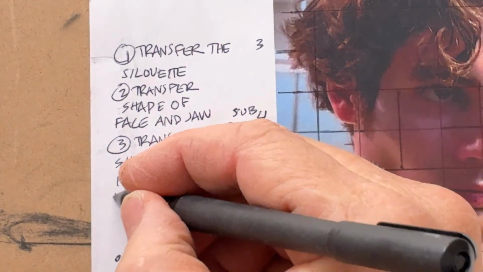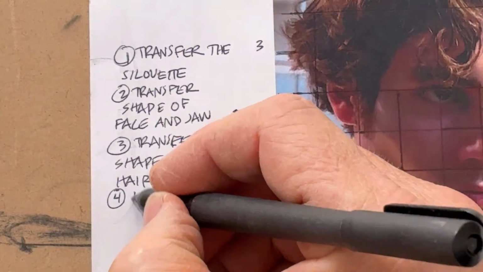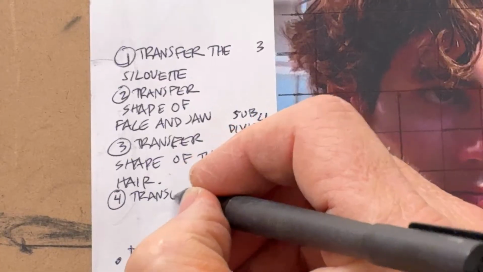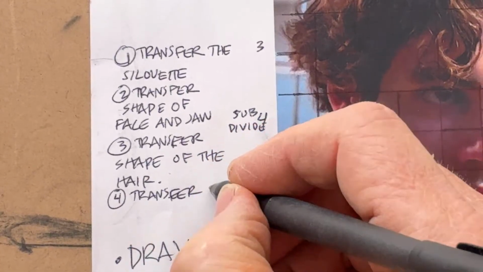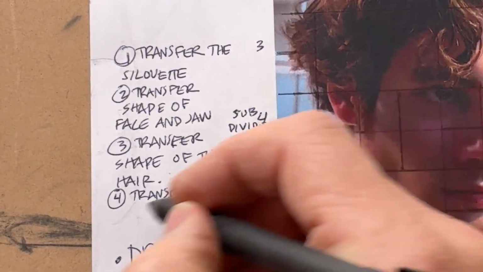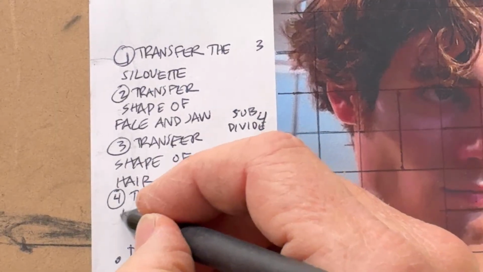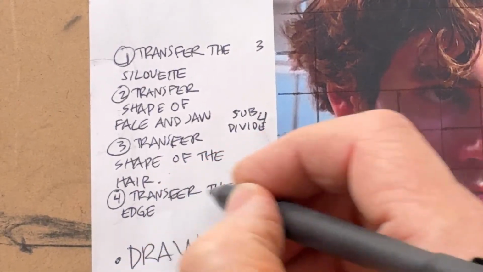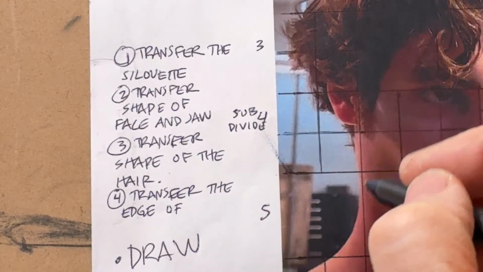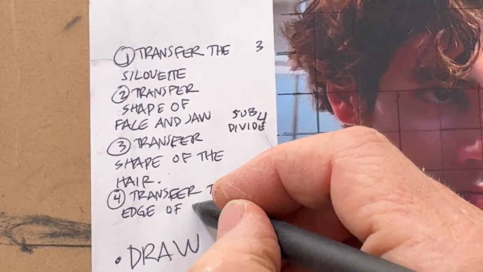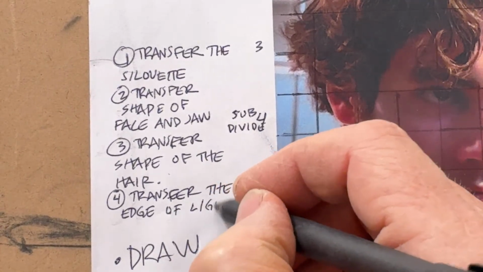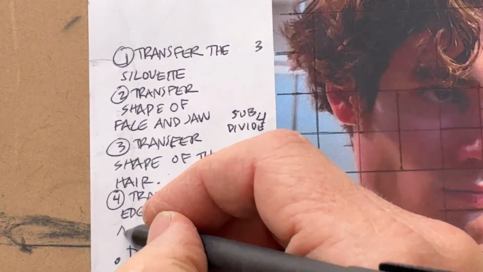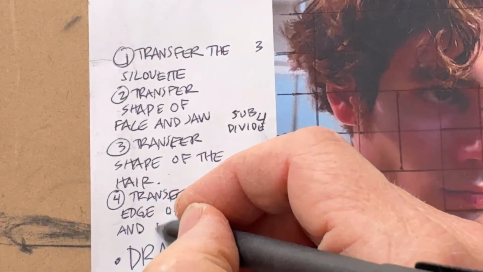Let's write number 4 is transfer the edge of light and dark.